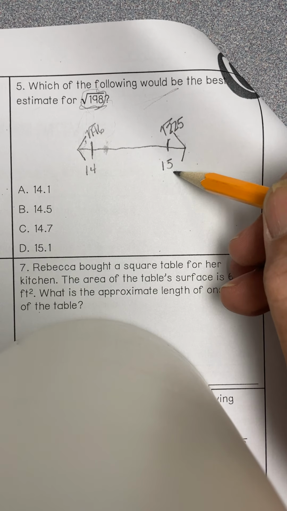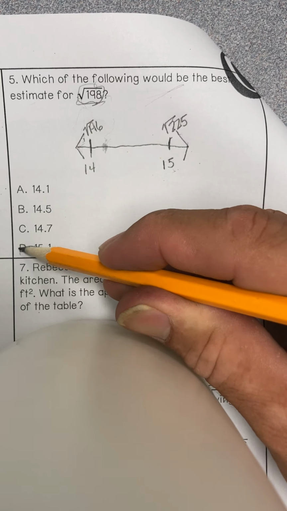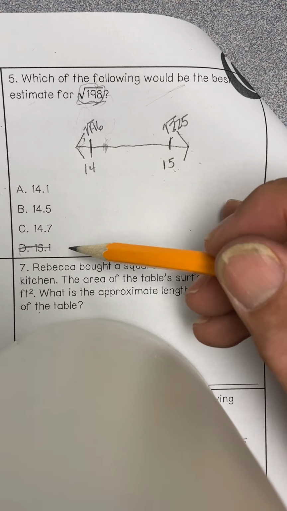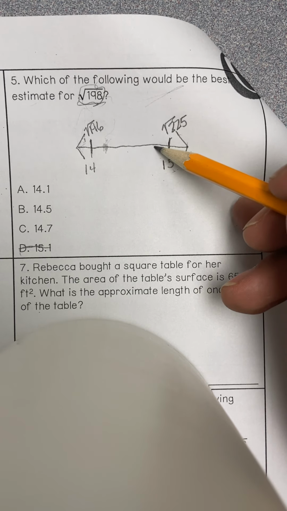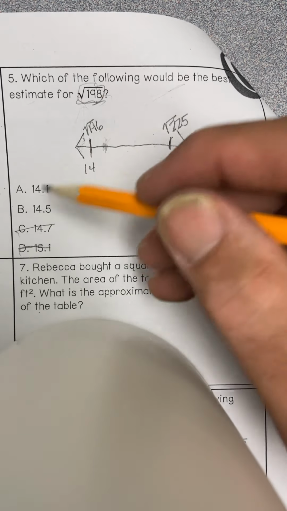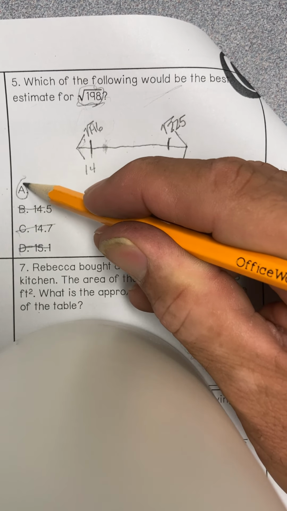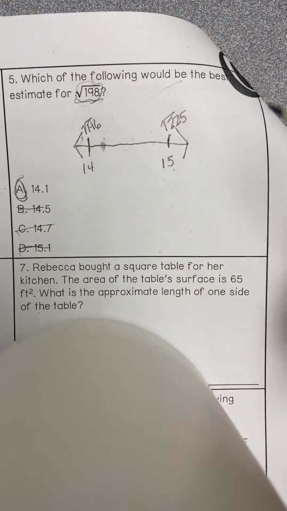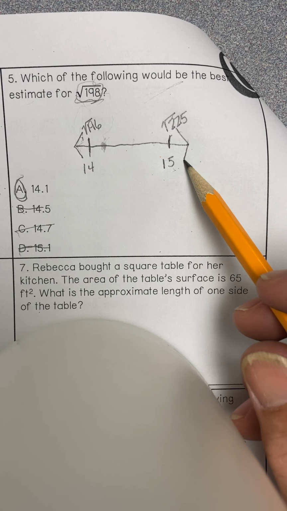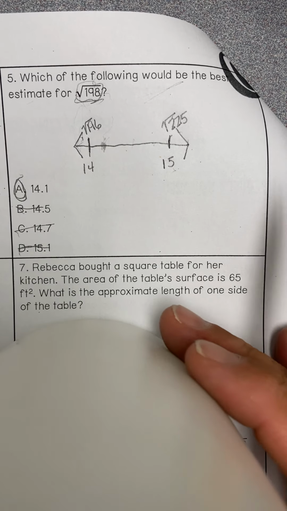It's not close to 15 at all, so it can't be 15. We're going to mark that out. And instead, it's really close. 14.7 is going to be way over here. 14.5 is right in the middle, which leaves us with 14.1.